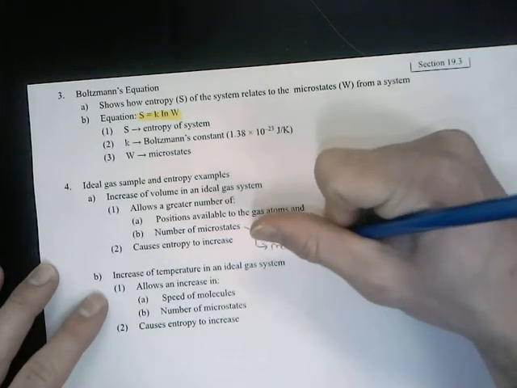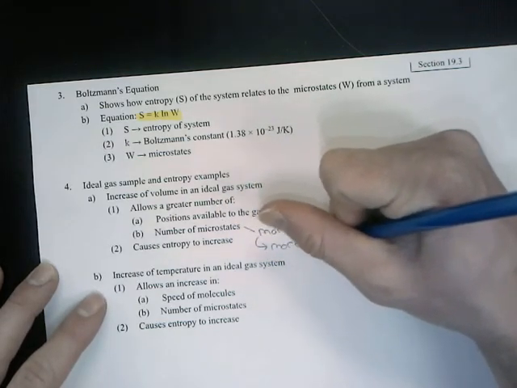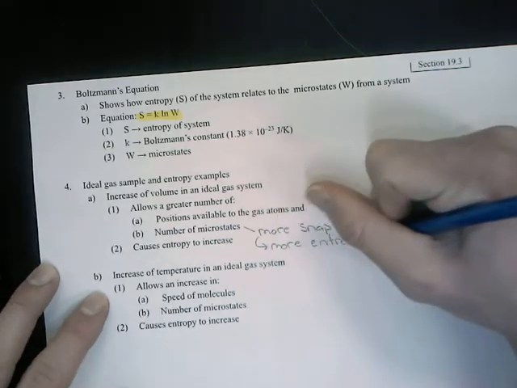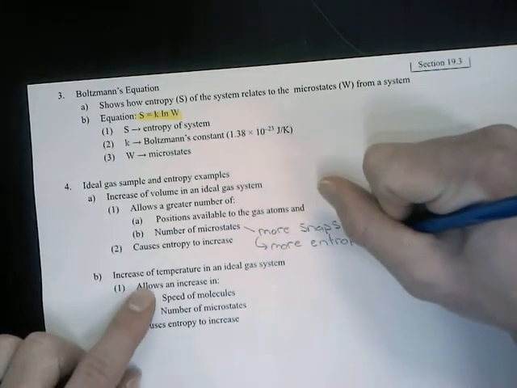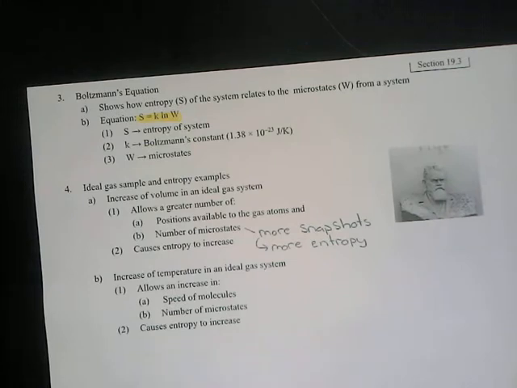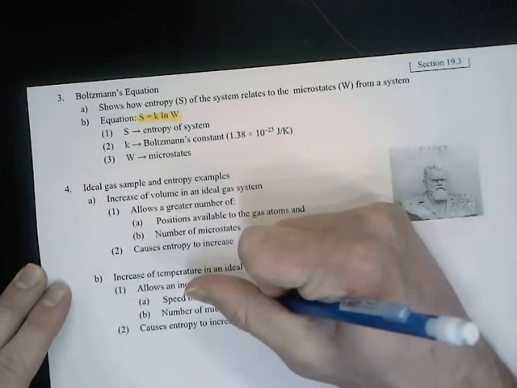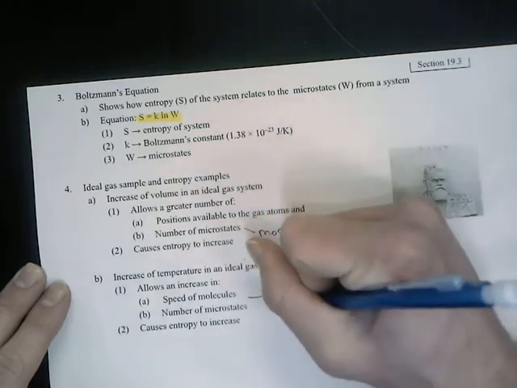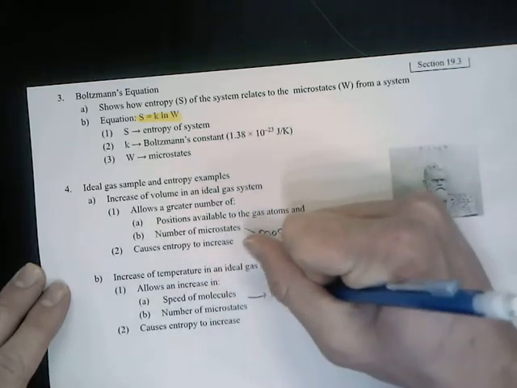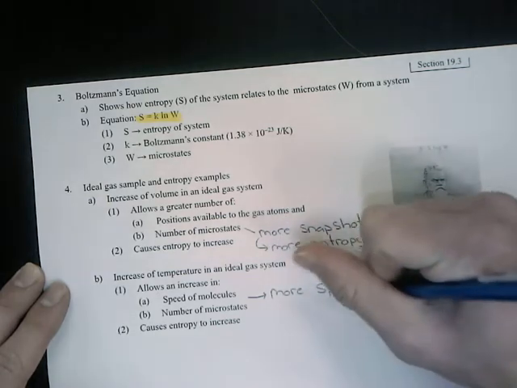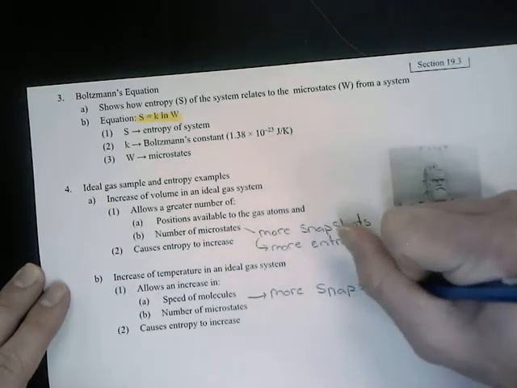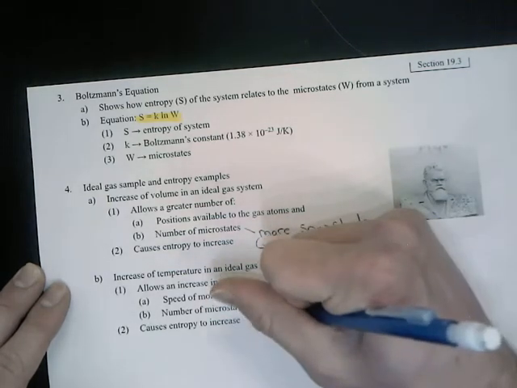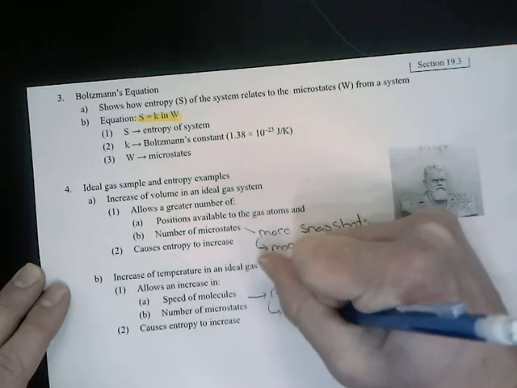Now, if we do an adjustment of temperature, so we increase the temperature here, all of a sudden these particles get excited, right? They're gases, they're heating up, they're moving faster. The faster they move, the more microstates you have. And again, we can say, hey, more microstates means more snapshots, means more entropy. Okay? So it all ties together here.